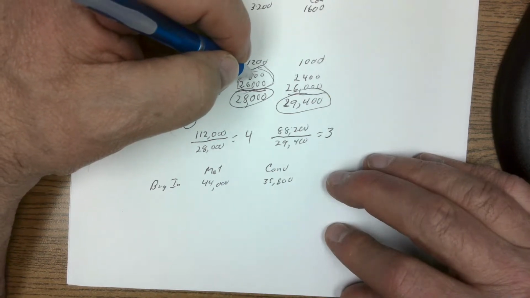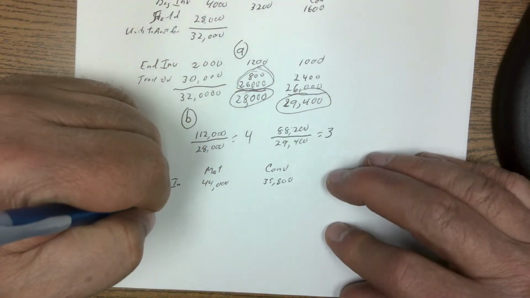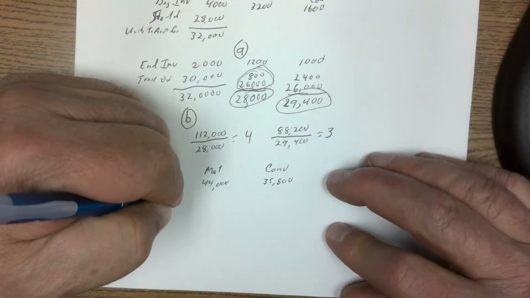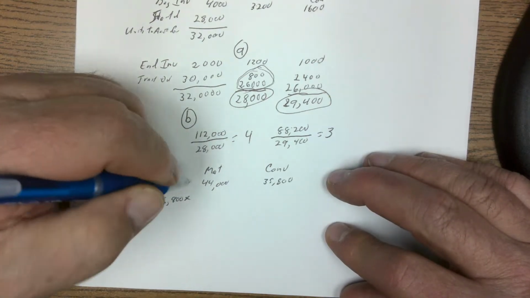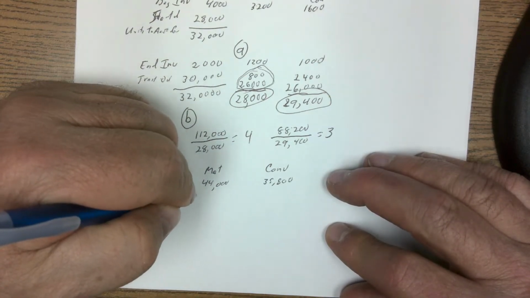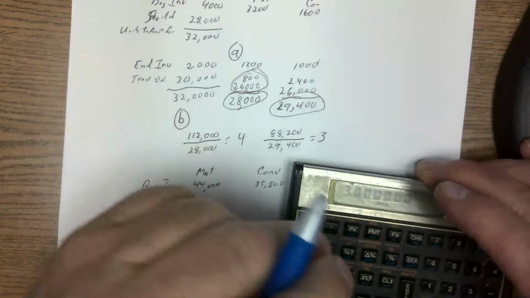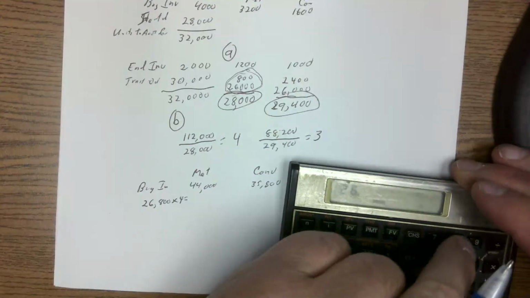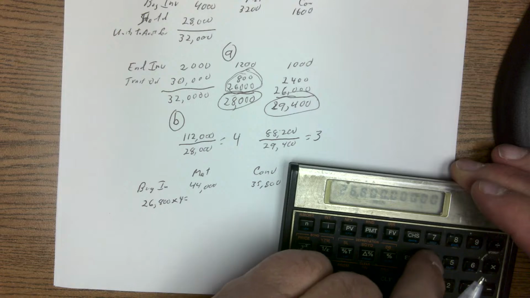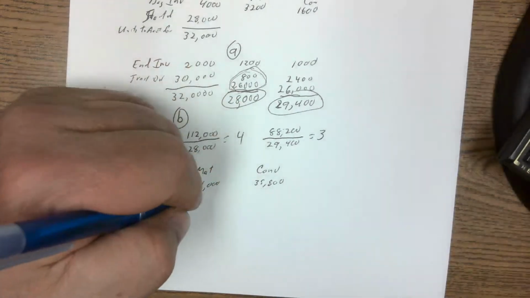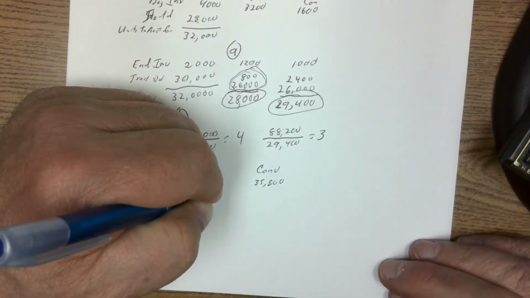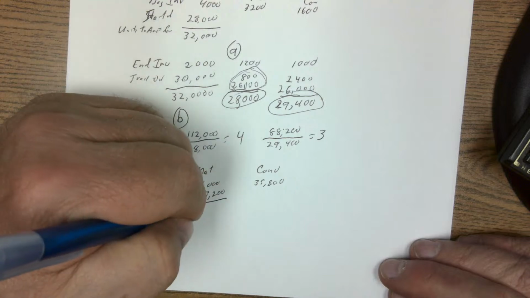So 26,000 plus 800 is 26,800 times the 4 is 107,200.